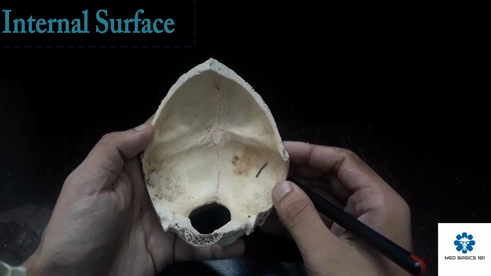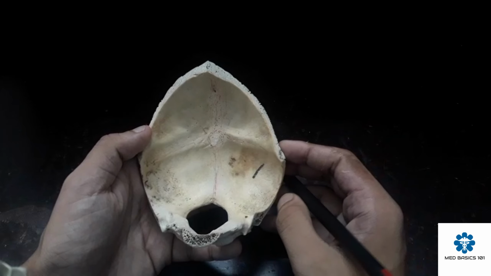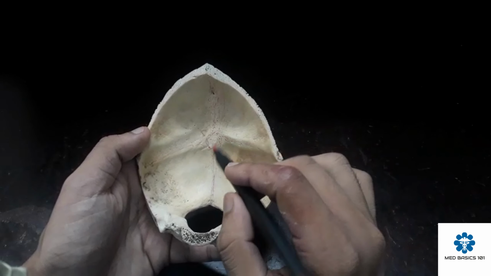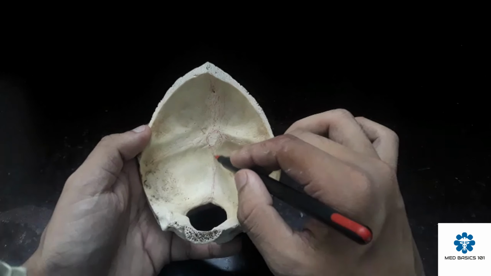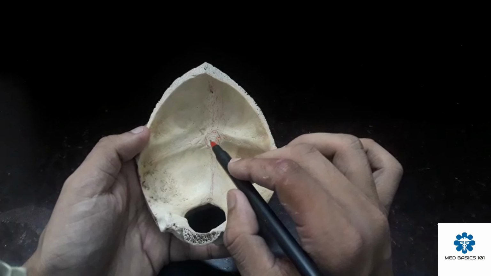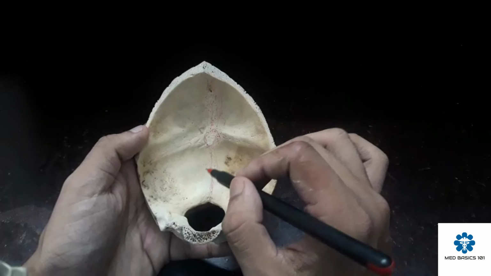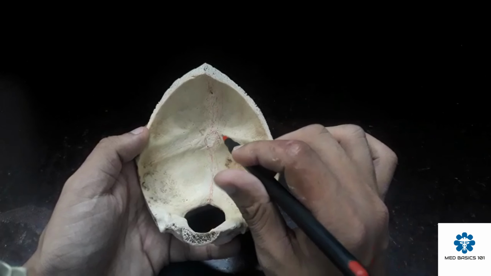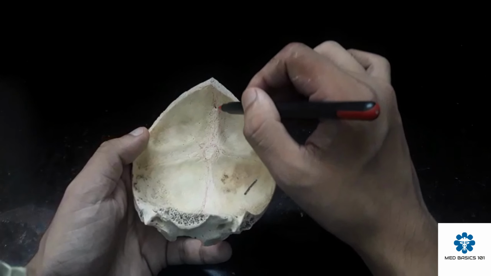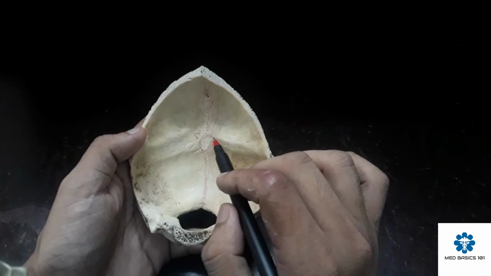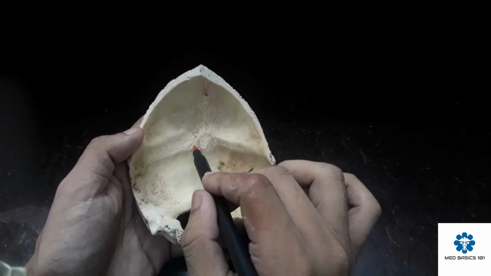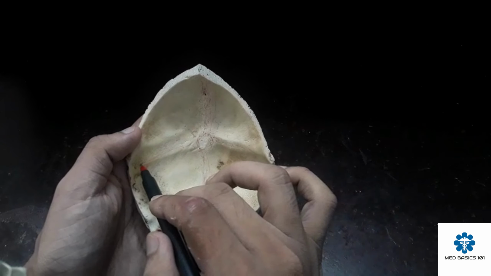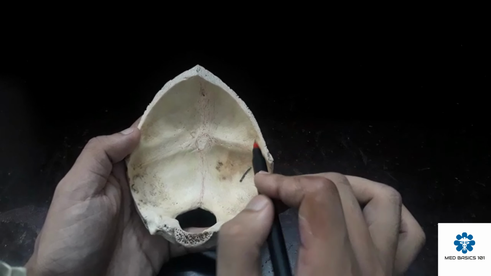This is the internal surface of squamous part of occipital bone. This is the internal occipital protuberance. This is internal occipital crest, which extends from the internal occipital protuberance to the foramen magnum. This is superior sagittal sulcus, and there are two transverse sulci, one to the right, one to the left. This is right transverse sulcus. This is left transverse sulcus.